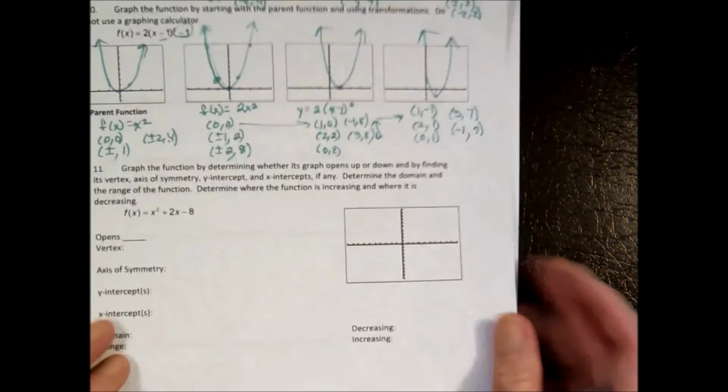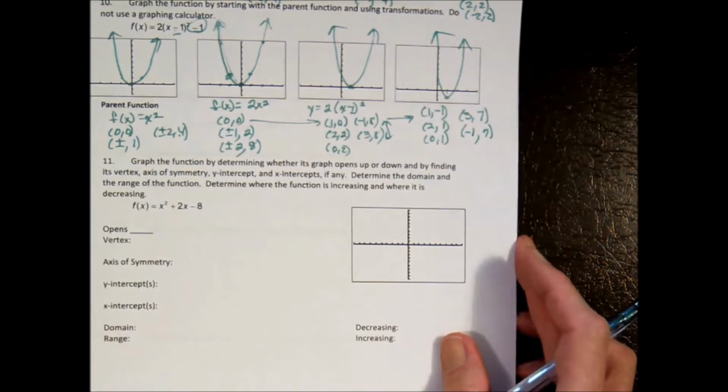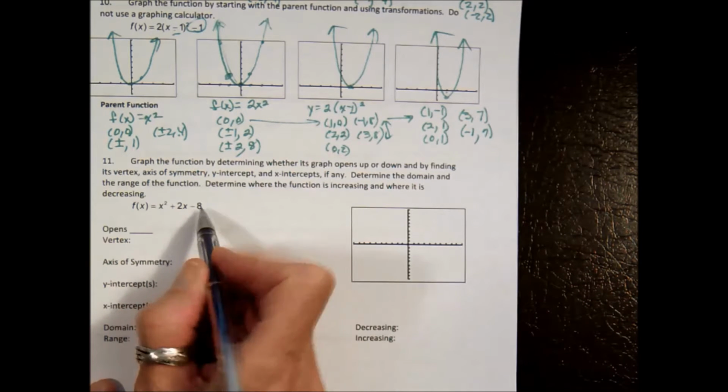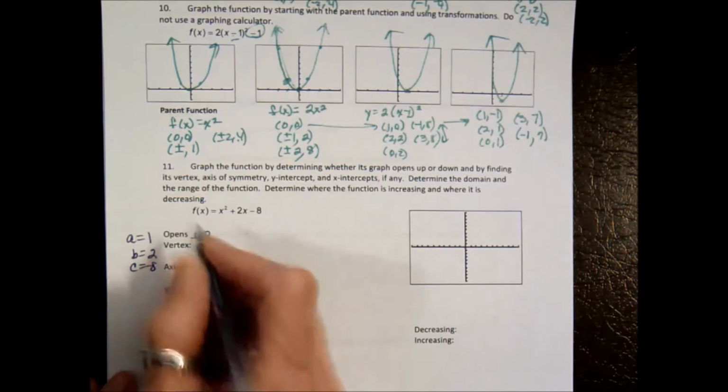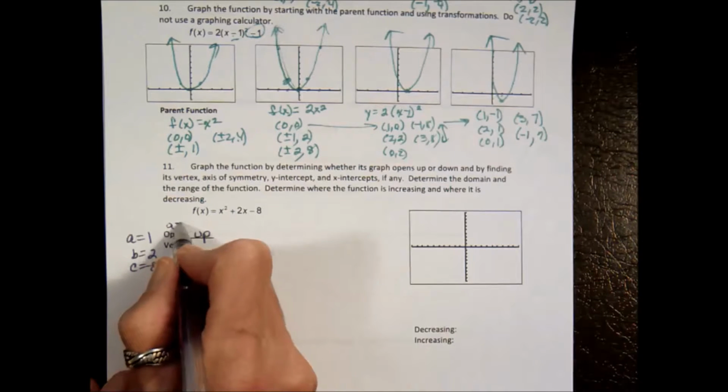Now we're going to work with the second form, form 2, where our function is not in transformation format, but it's already been all multiplied out. So here is our function. We know that it opens up, and how do we know that? Because our a is positive. It's a positive 1. Our b is 2. Our c is negative 8. But it's because our a is greater than 0 that I know that it opens up.